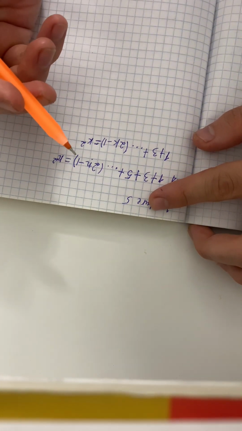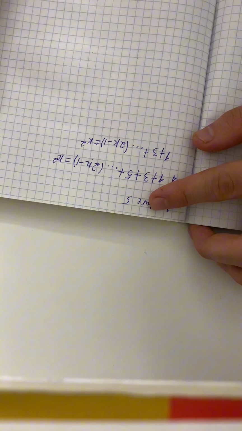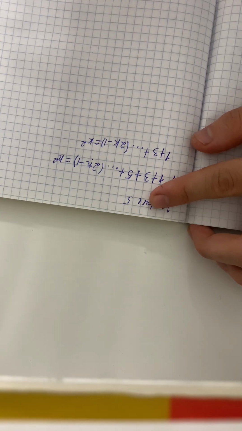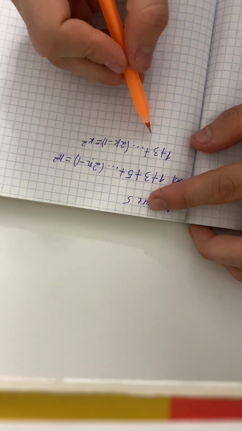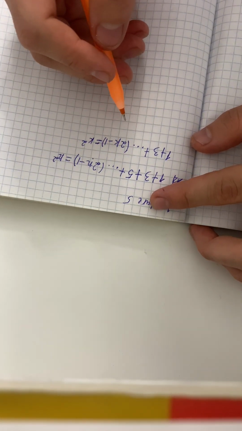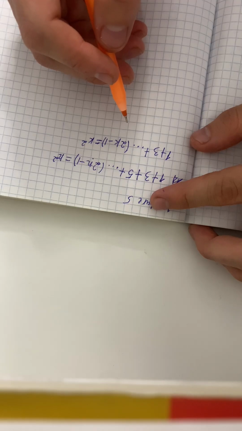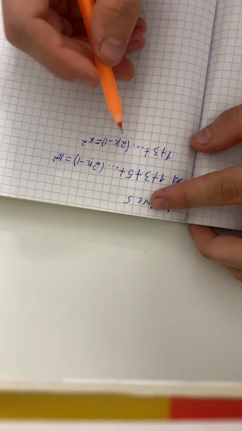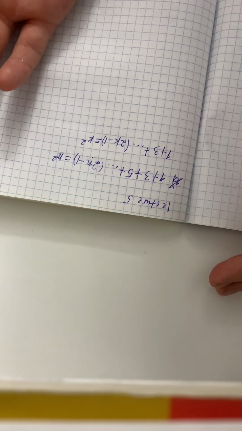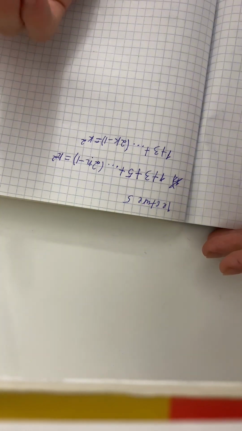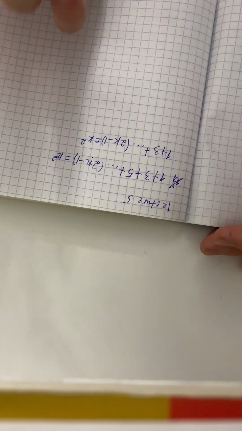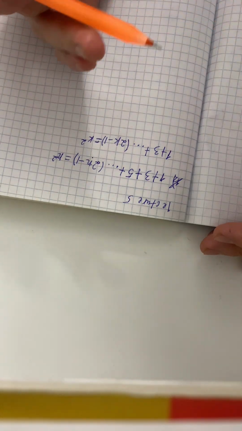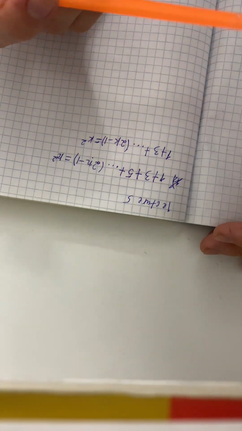That's the induction hypothesis. We need to show it's true for n equals k plus 1. We take the left side, and by the induction hypothesis, the sum up to 2k minus 1 equals k squared. So we just add the next odd number, which is 2k plus 1.